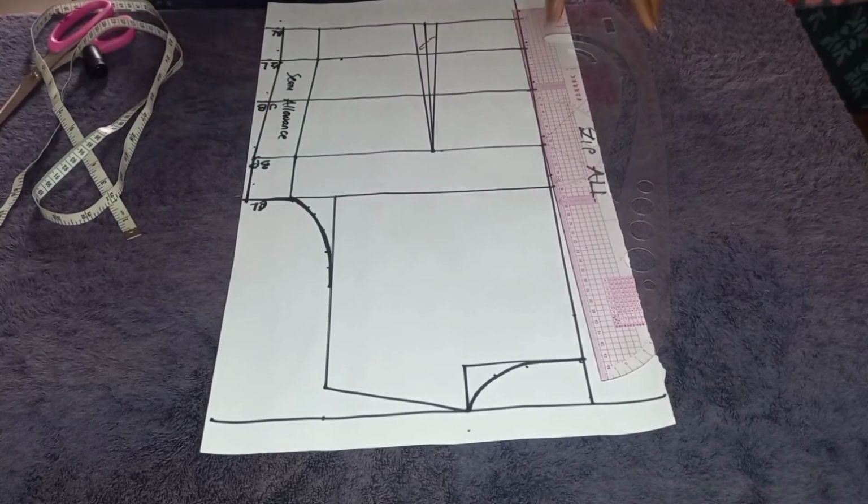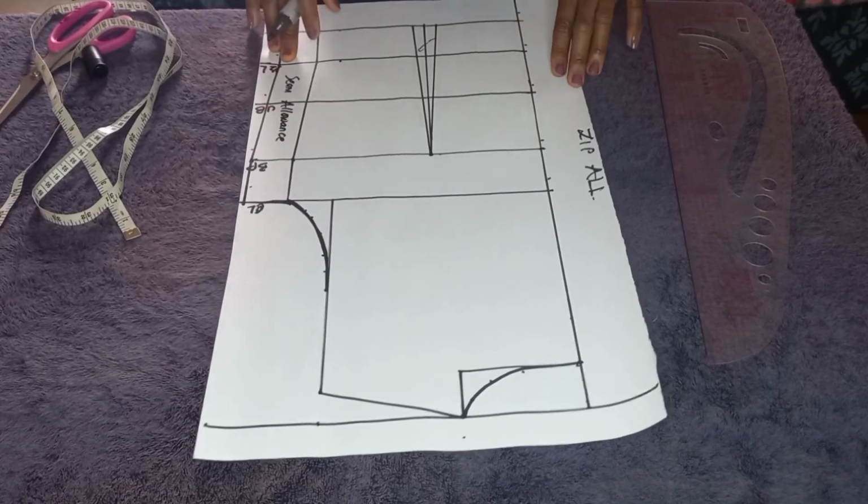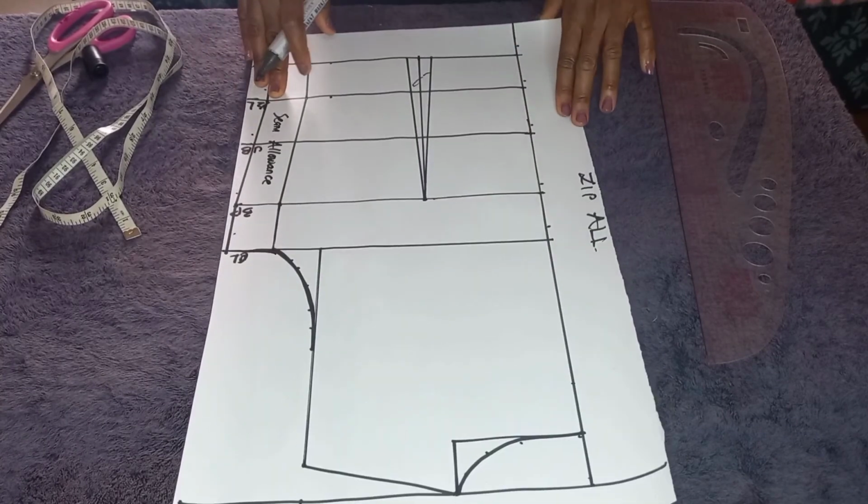Your seam allowance, label your parts so you don't get confused. Your seam allowance needs to be the same allowance you added for the front. So yeah, this is all. This is it. Very simple, very easy.